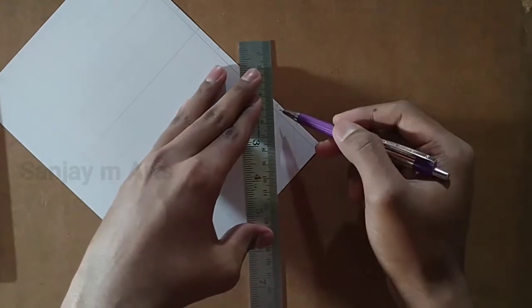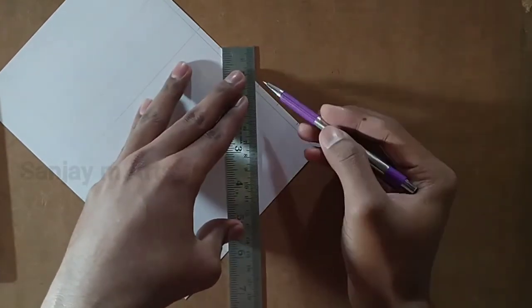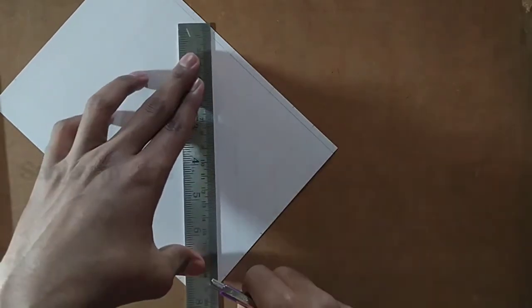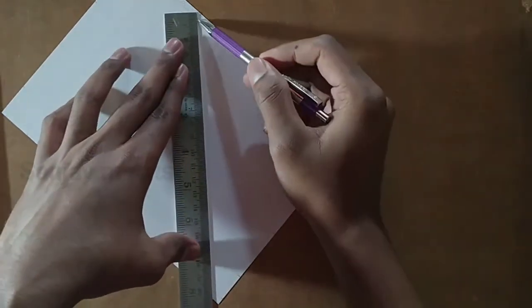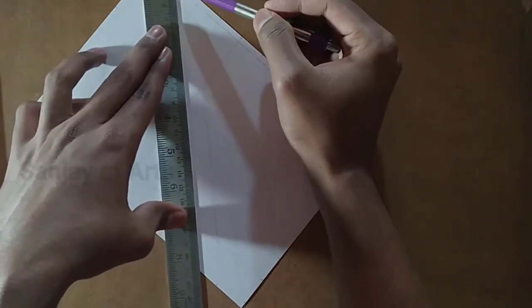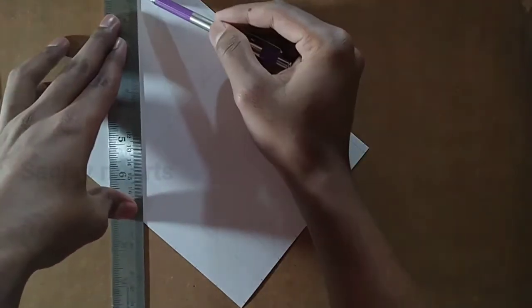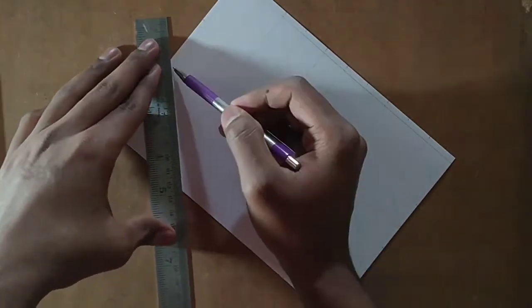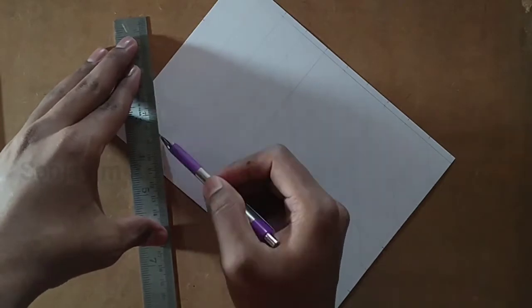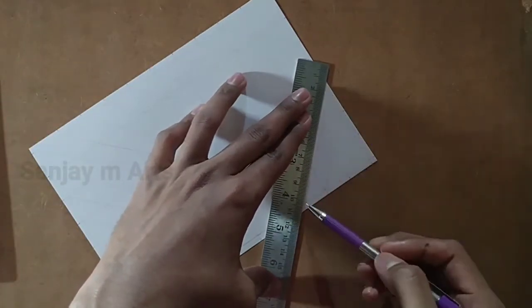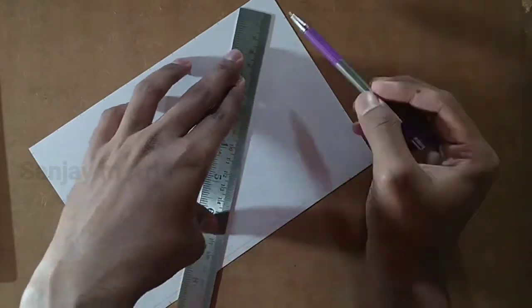Likewise, I am drawing the diagonals also. Almost completing. The right side diagonals are completed. Now the left side diagonals. Okay.